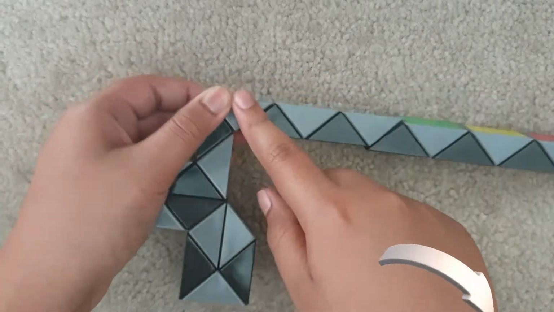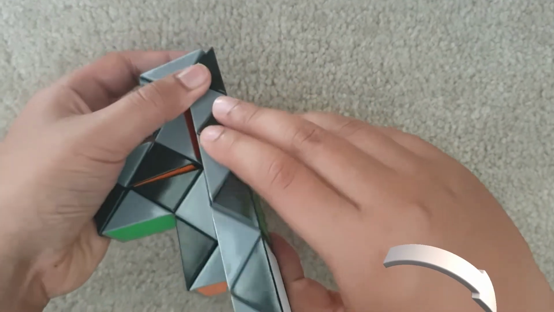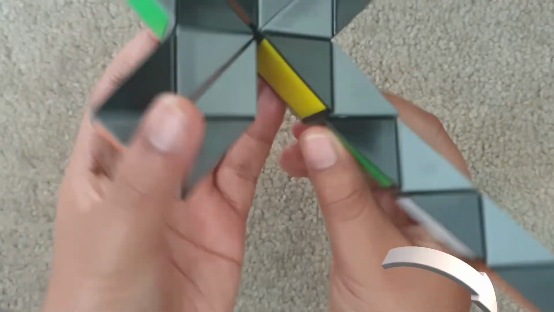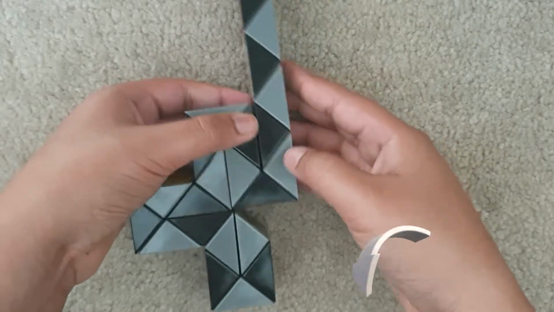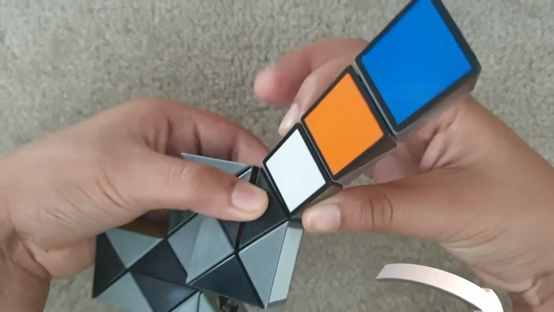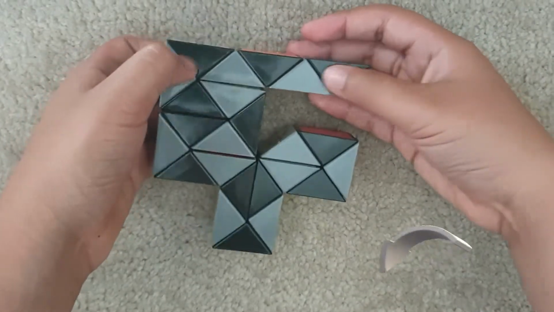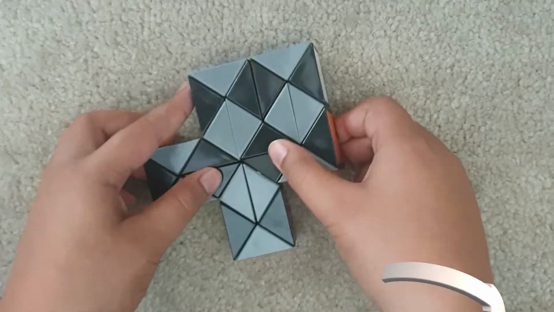And then count 1 block and turn it 2 times. Then count 2 blocks and turn it 2 times, and now that should fit in there. Count 1 block and turn it 2 times, and then 2 blocks, turn it 2 times, 1 block, turn it 2 times, and then get these last 2 blocks and turn it 2 times.